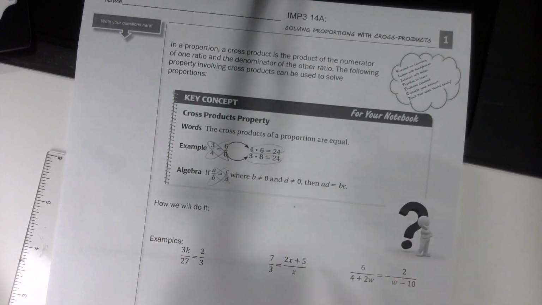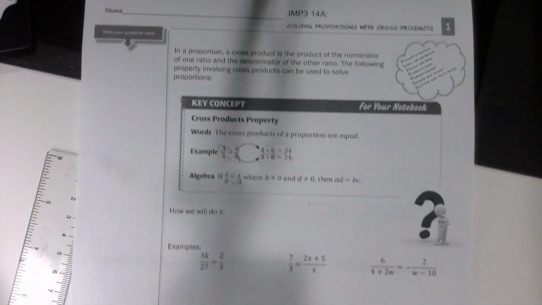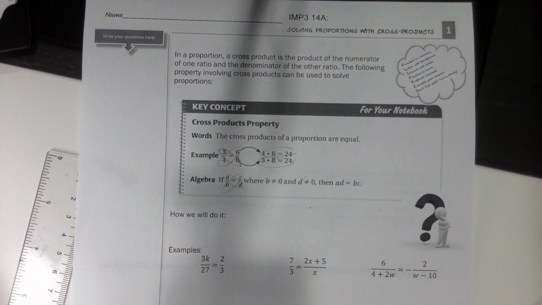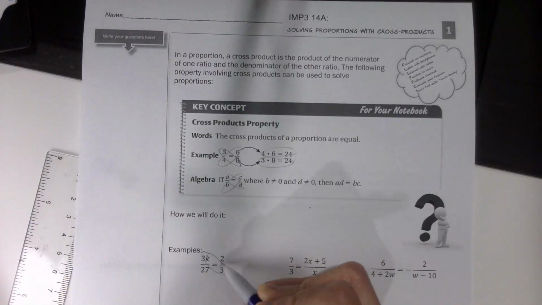Right, so this is why it's called the butterfly cross product, whatever you call it. It's a very common and quick way to solve. Okay, so right, we're just going to cross multiply, do our butterfly.